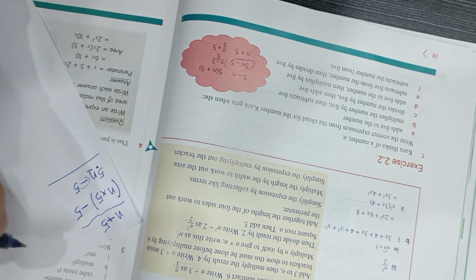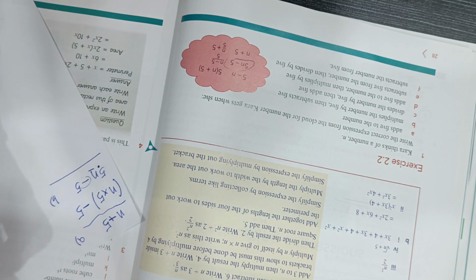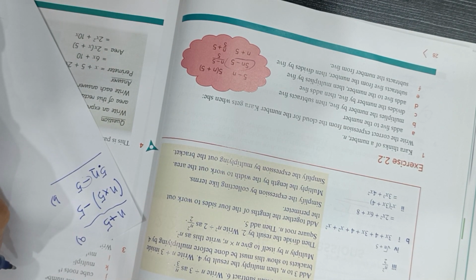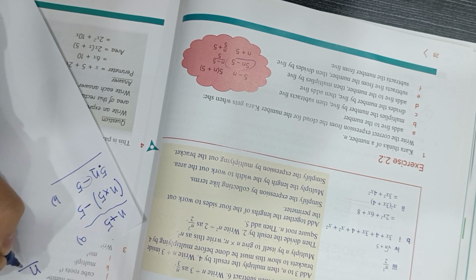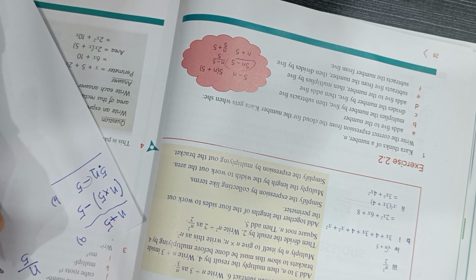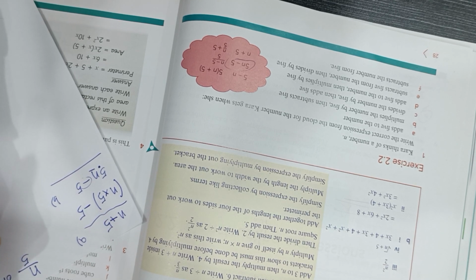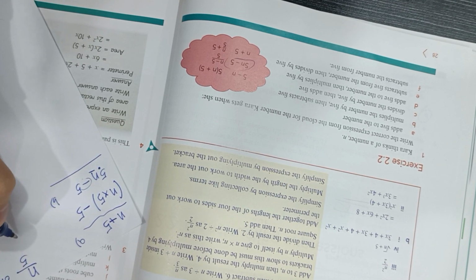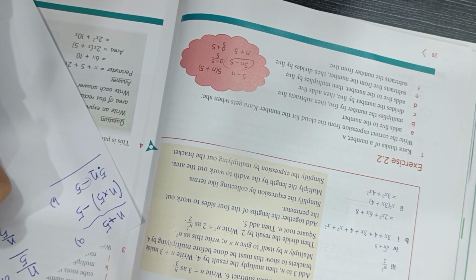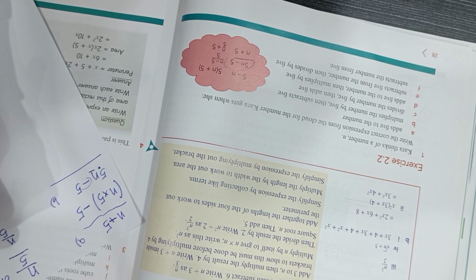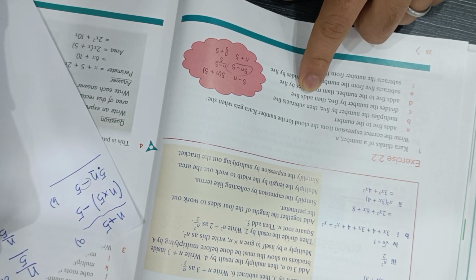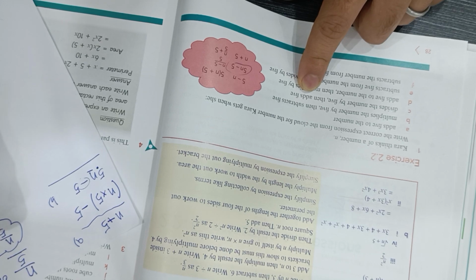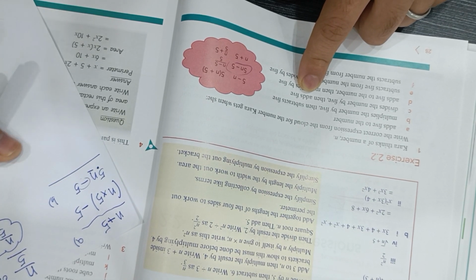And then part C says divide the number by 5. So we can write it this way, n over 5 or n divided by 5. Both of them are correct. I'm going to go with n over 5, then add 5. So here is the answer of part C.